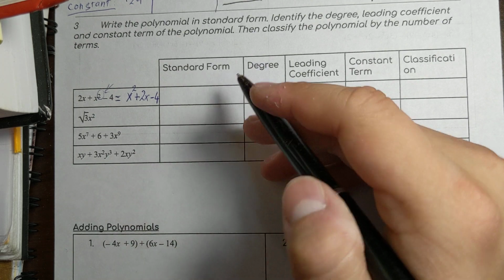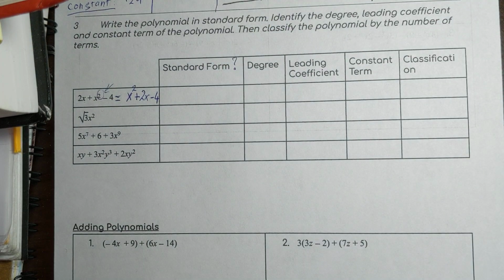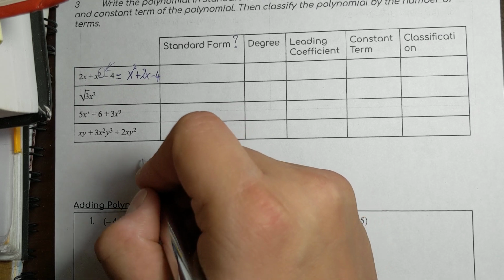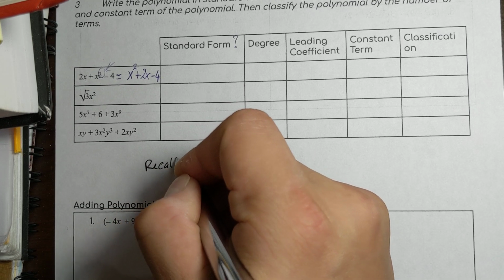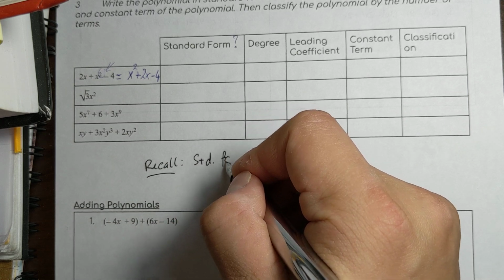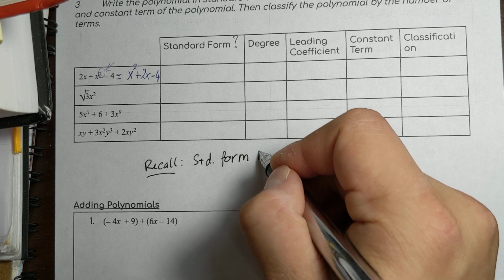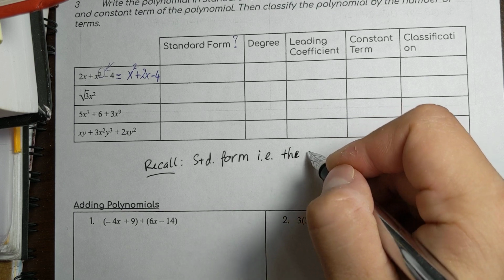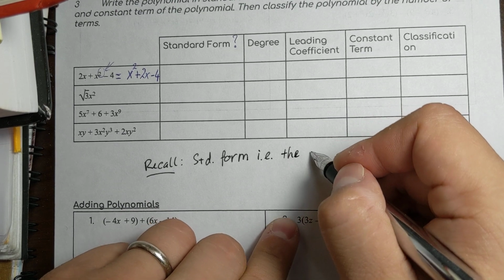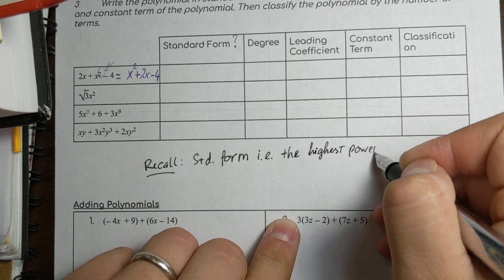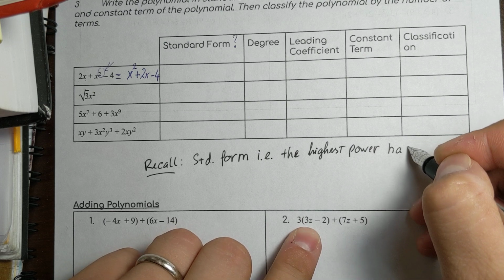Is it in standard form? Well, quick recall here. Standard form means the highest power has to be in the front.